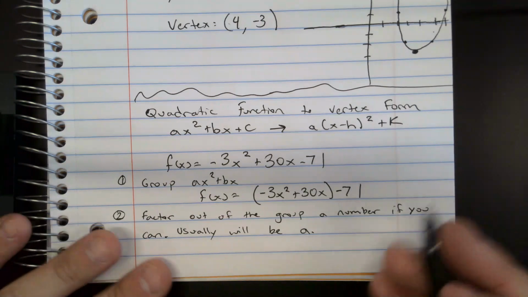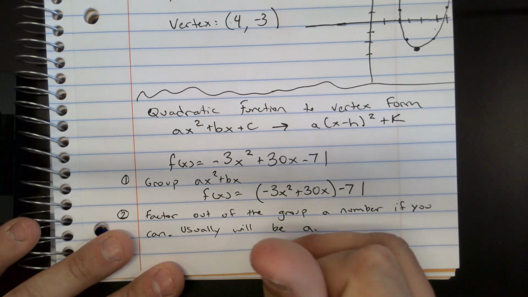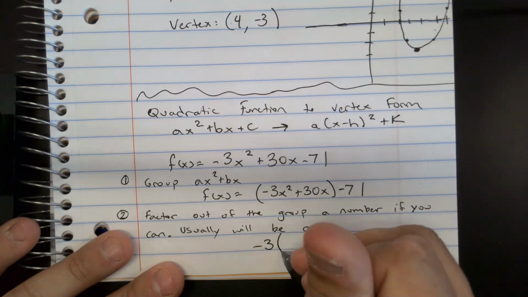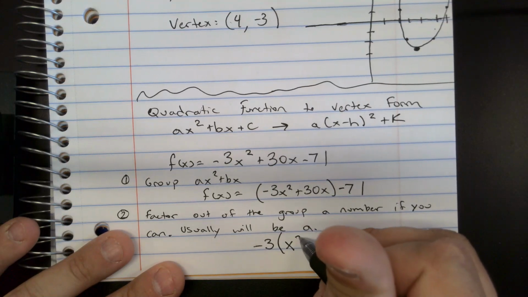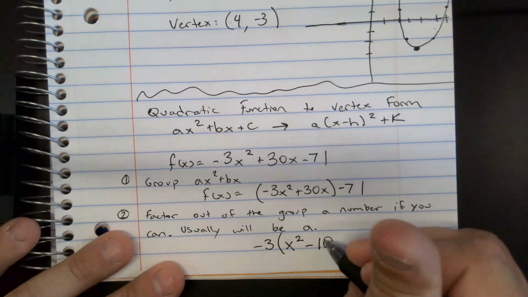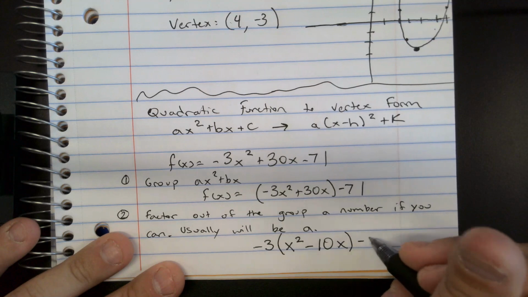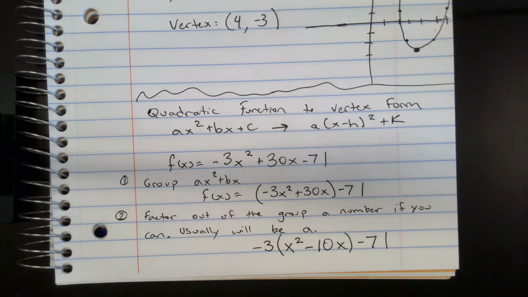So on the outside of this, we're going to have a negative 3, which leaves us x squared minus 10x minus 71. Remember, you don't factor out the variables. All you do is factor out the numbers.